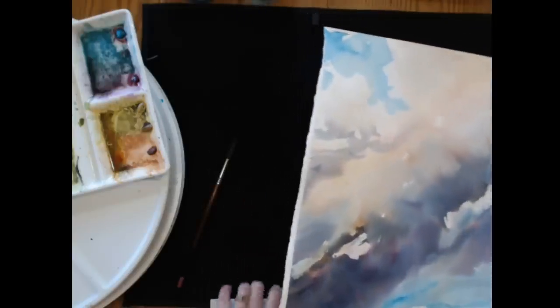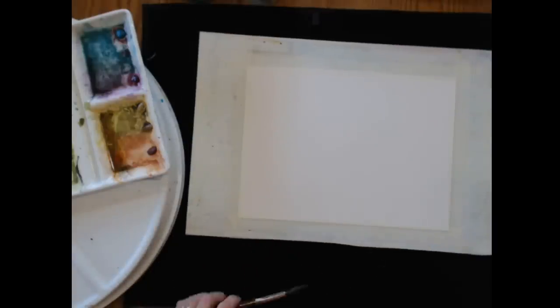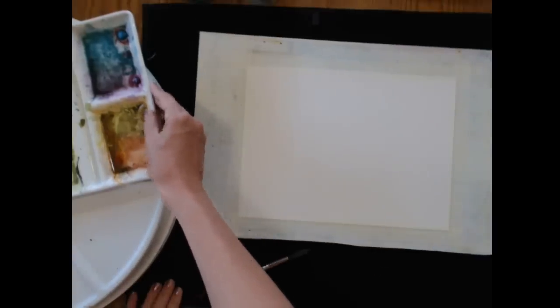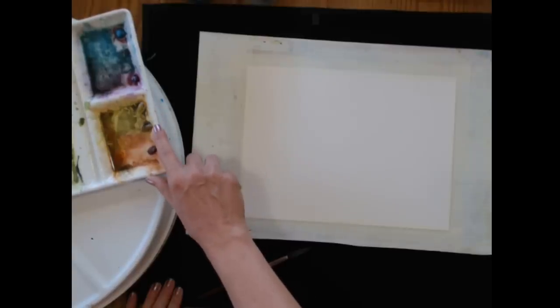And by using a limited palette, we're not using every color in our palette. I'm working with, let me try to remember what these are here. I've got a quinacridone violet. I've got a raw sienna. I don't think I'm going to touch.